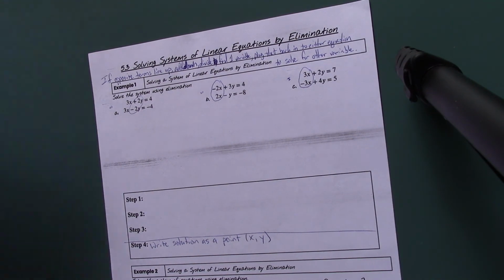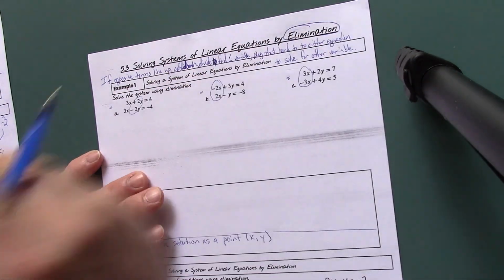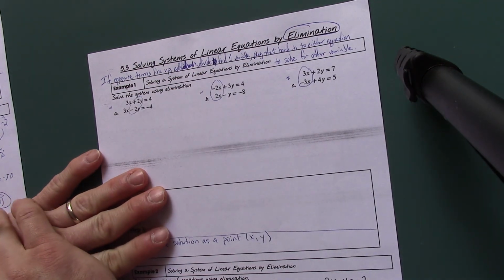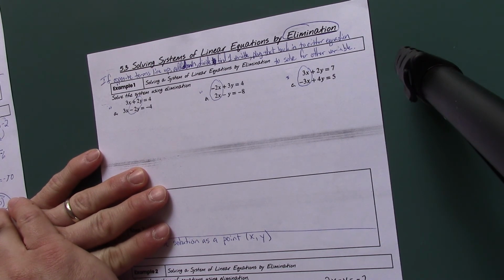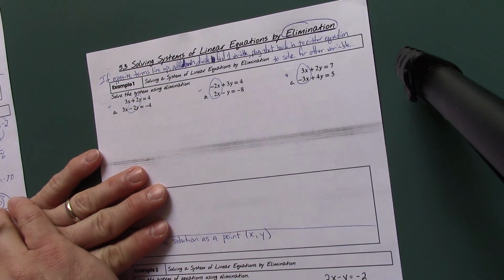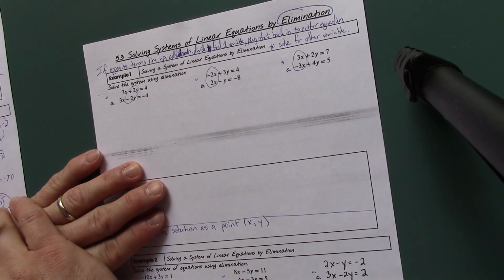Alright, y'all, 5.3 Corona notes all about this word elimination. Think about it. What does it mean to eliminate something? It means to get rid of it. And that's what we're trying to do here. Before we were substituting, this I think is even easier because it's just eliminating opposite terms.